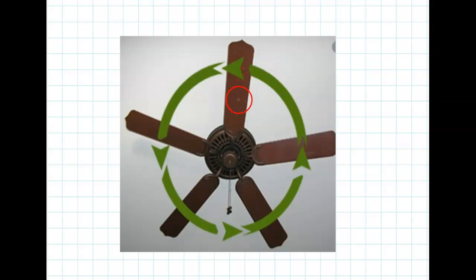And here the fan rotates by itself, so it is not known as circular motion. But if you take a point here and watch it, it is always moving around the circumference of a circle, so it is said to be circular motion for that particular point on the blade of a fan.